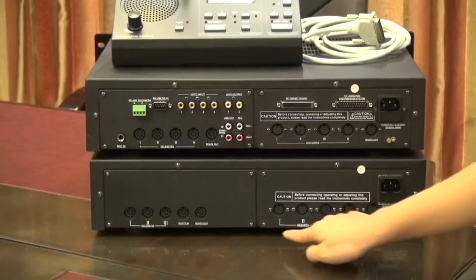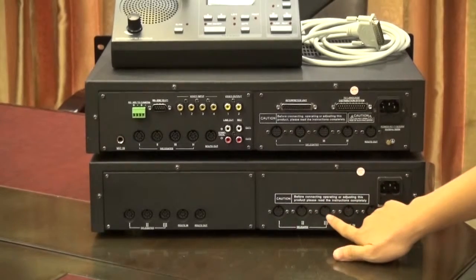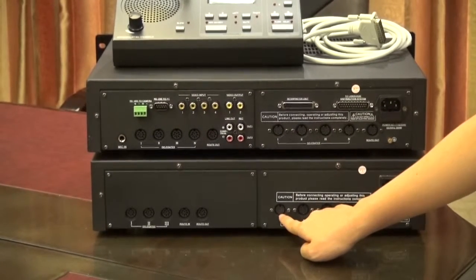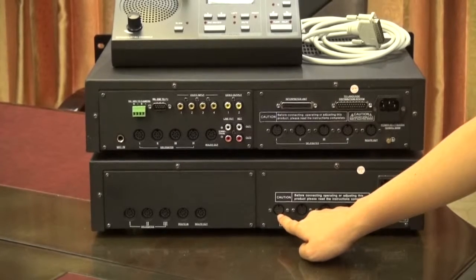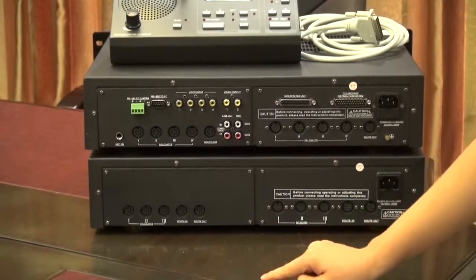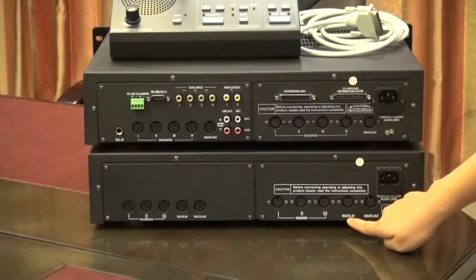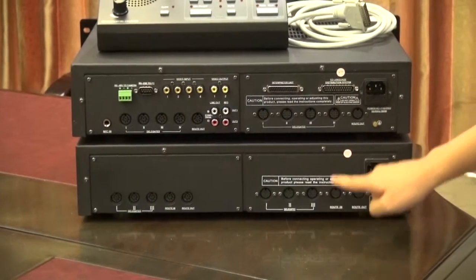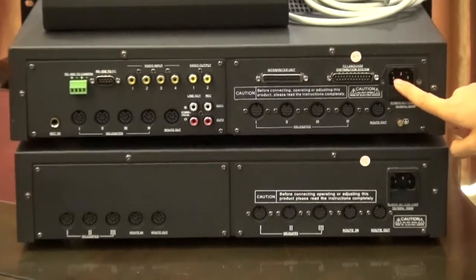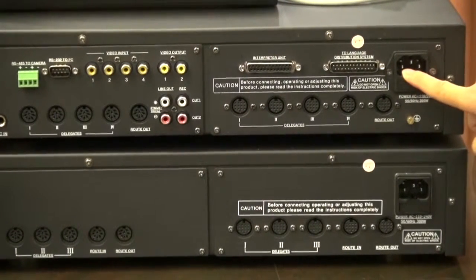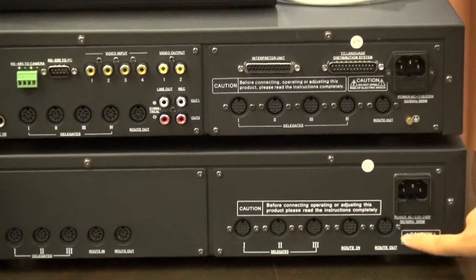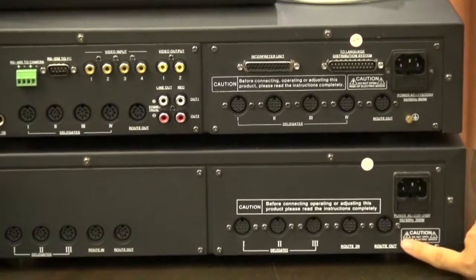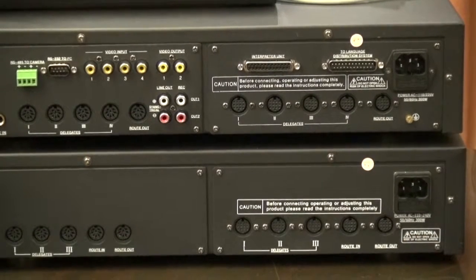And as you can see, this 1, 2, 3, each port connects the extension CCU to the conference units. And this rule-in port is to connect the previous CCU or the previous extension CCU. And this rule-out port is to connect the next extension CCU.